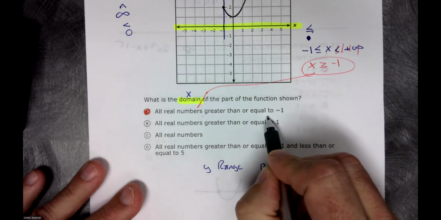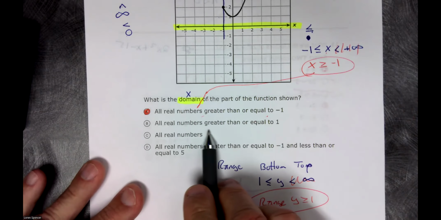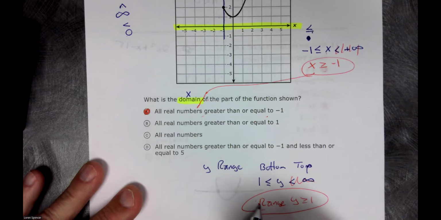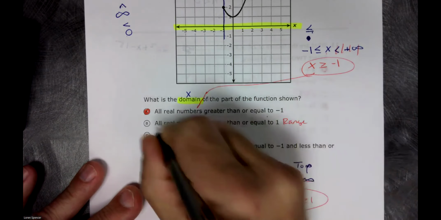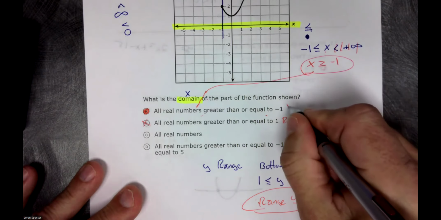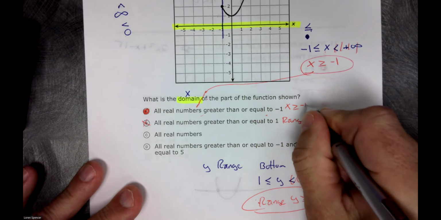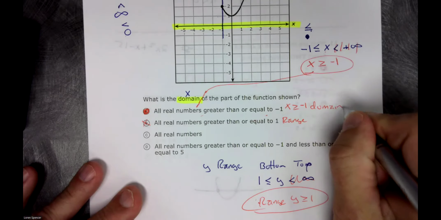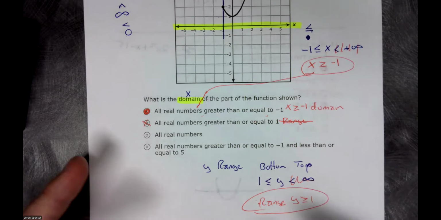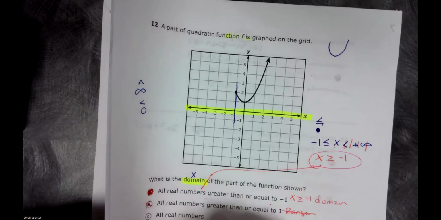All real numbers greater than or equal to -1. Notice they had all real numbers greater than or equal to 1. That would have been the range, but we don't want the range. We want x is greater than or equal to -1 for the domain. Okay? All right, moving on to number 13.